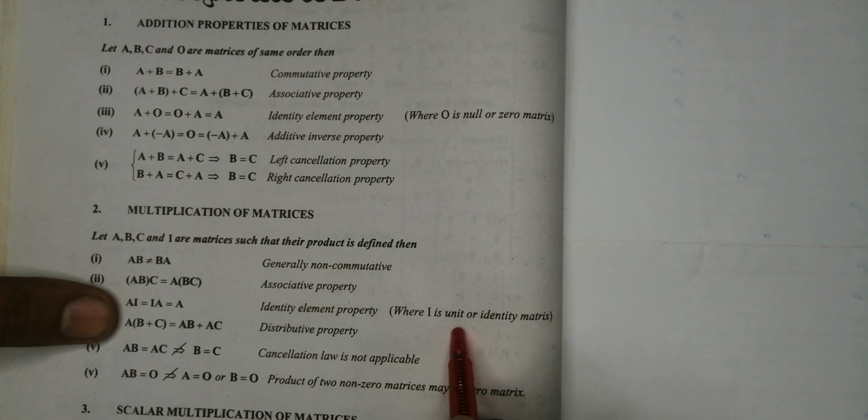And the third one is the identity matrix. The identity matrix is a matrix whose diagonal elements are 1 and non-diagonal elements are 0. If we multiply a matrix A by the identity matrix, either I times A or A times I, the resultant will be A. This is called the identity element property, where I is the unit matrix or identity matrix.